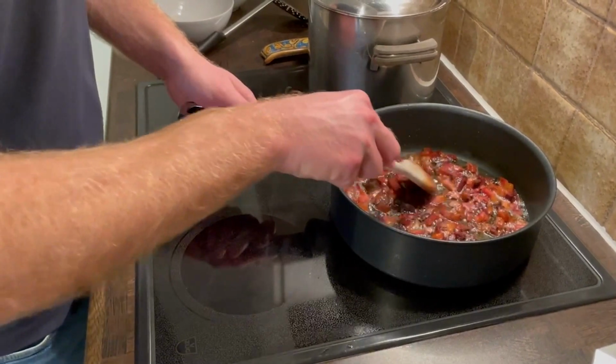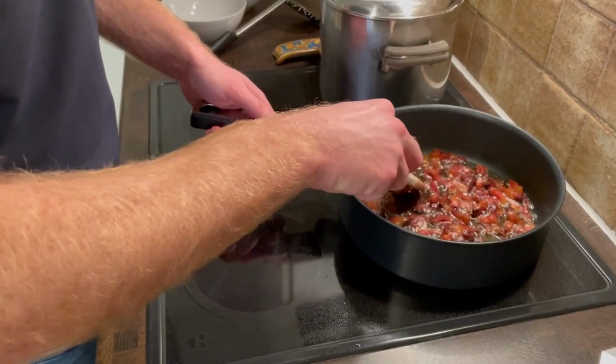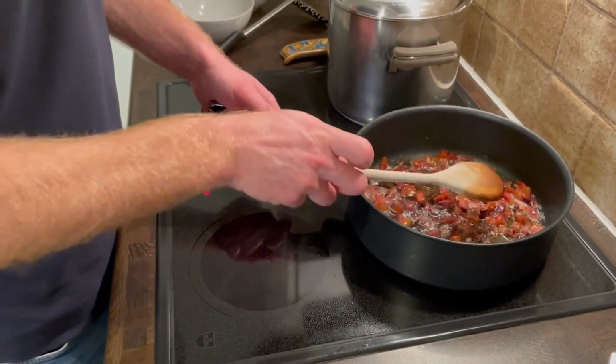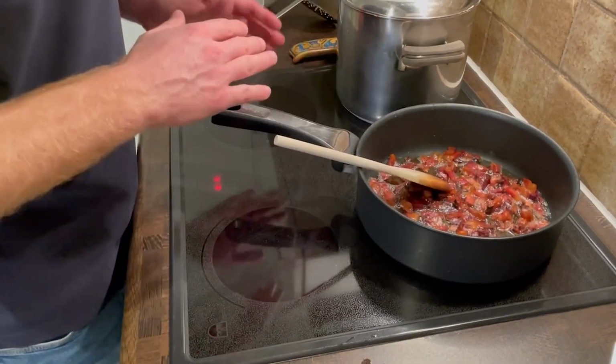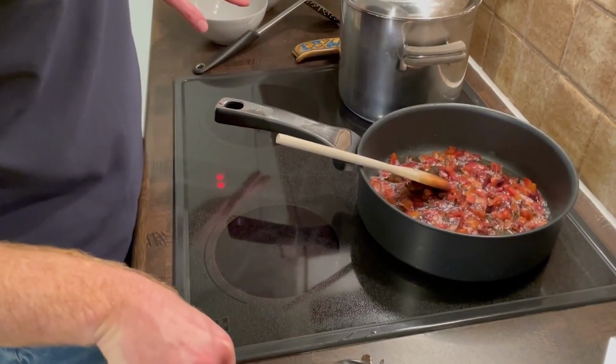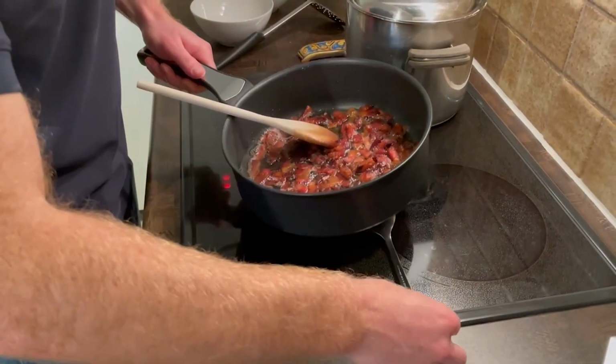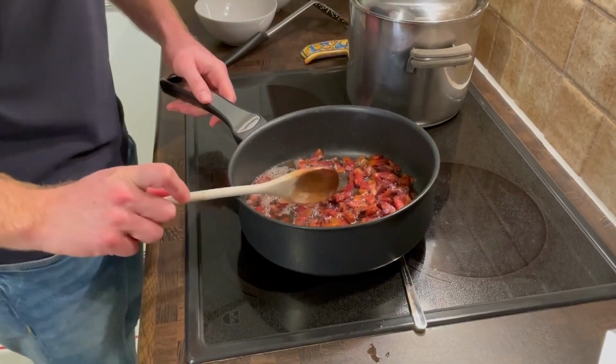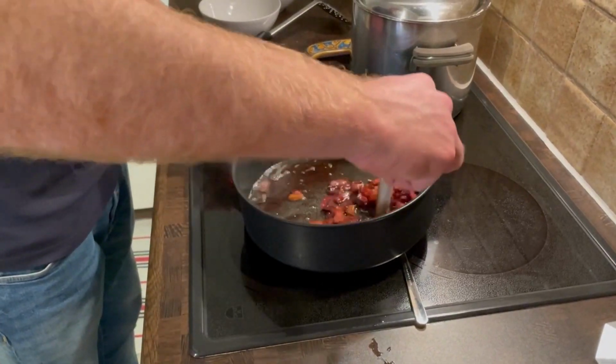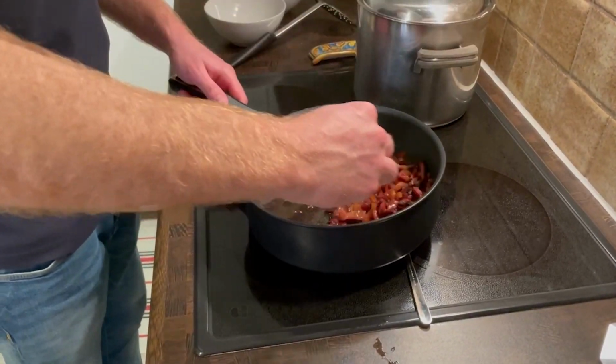So now the guanciale is ready. You see it has nicely roasted and has released all the fat. And we're gonna now separate the guanciale from the fat because we're gonna keep the guanciale aside and use the fat actually for the pasta. So I have a small trick that I use. I usually put a small spoon on the side that helps drain the fat.